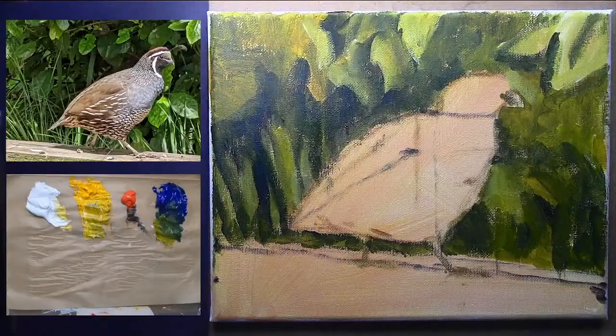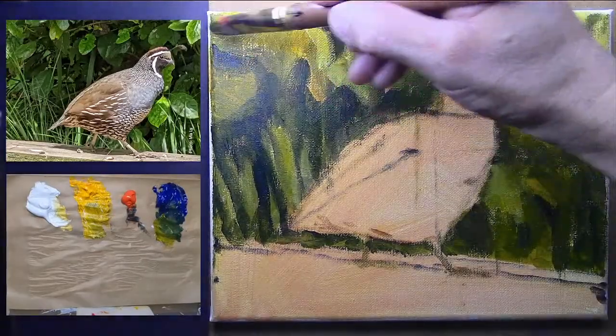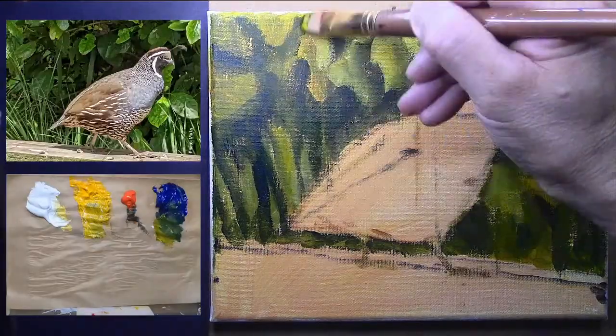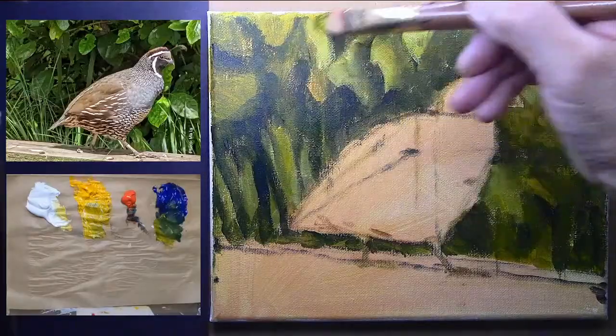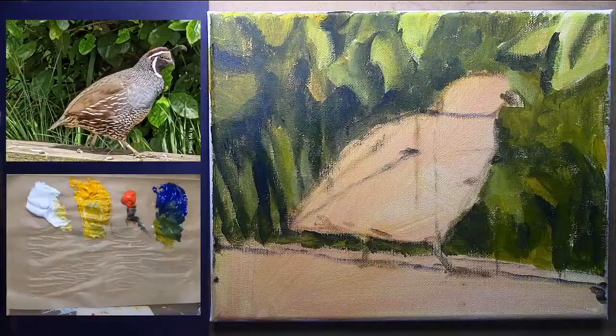There you go. That's good enough. Okay, so if you can stop right there, if you're in the middle of the foliage, we're gonna paint the quail now. Right.